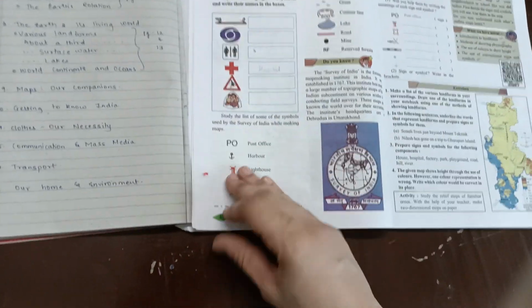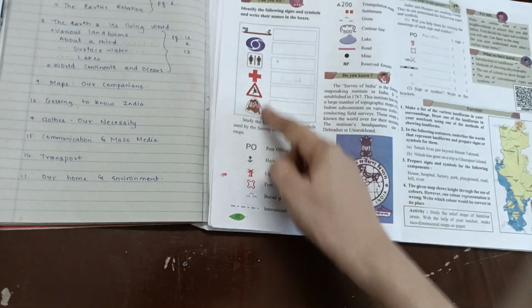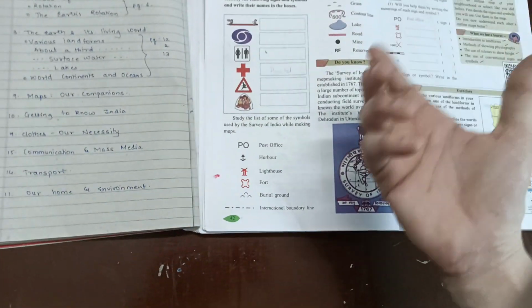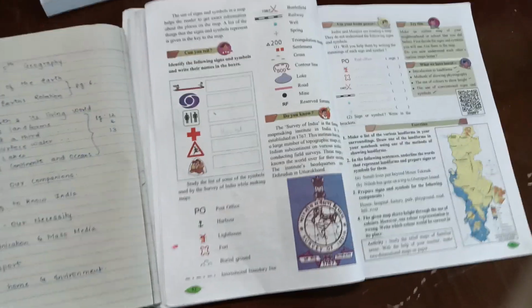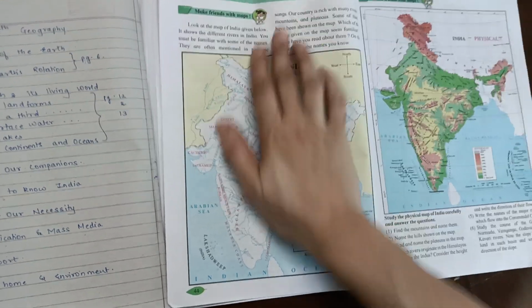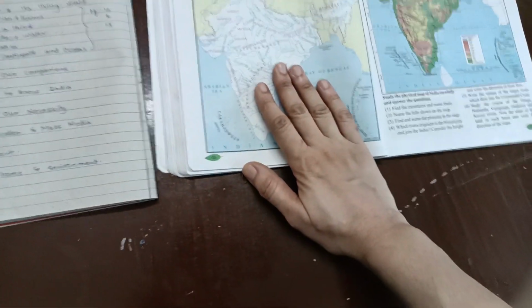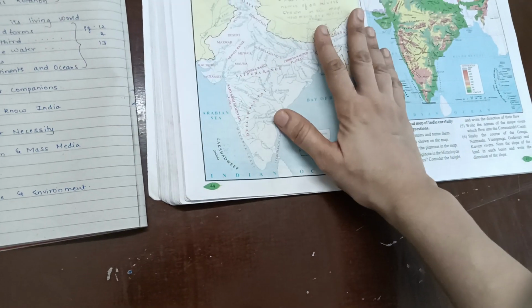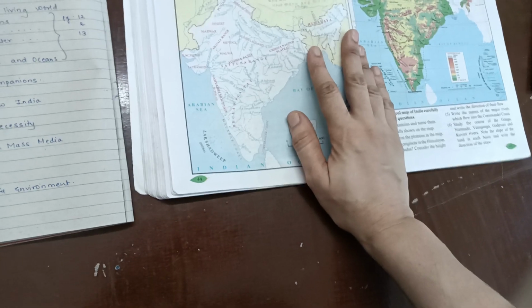Then we go to the conventional signs and symbols. Explain which sign denotes what, and what the difference is between symbols and signs. Then moving forward to lesson number 10, Getting to Know India. Again, this is a very beautiful chapter, and this chapter is reflected in the standard 10 syllabus.